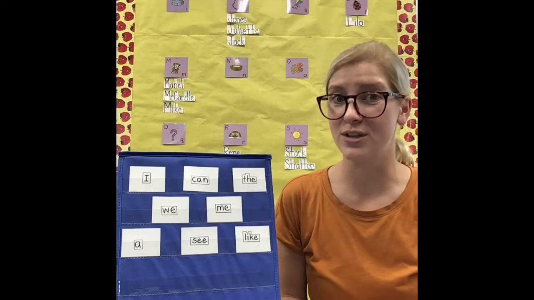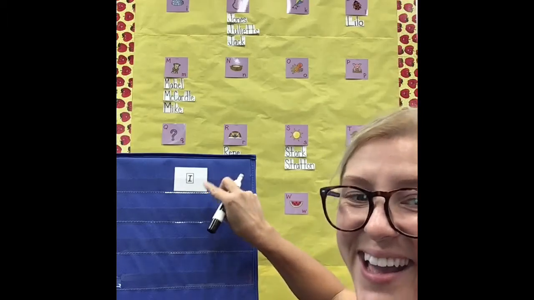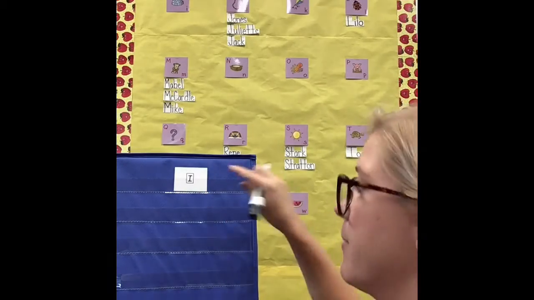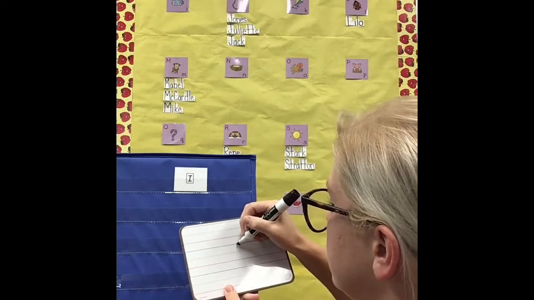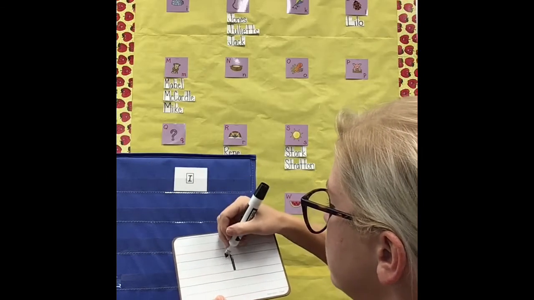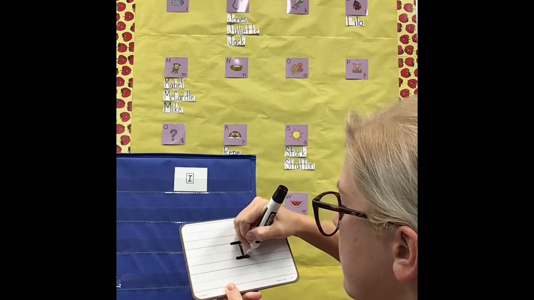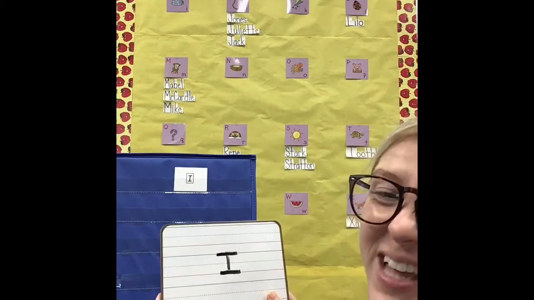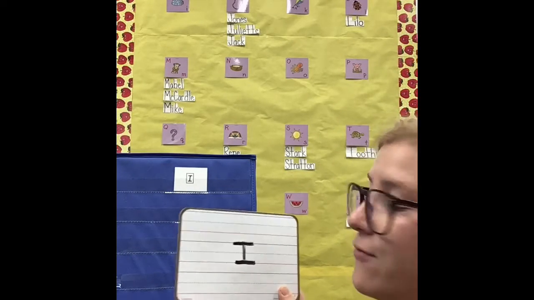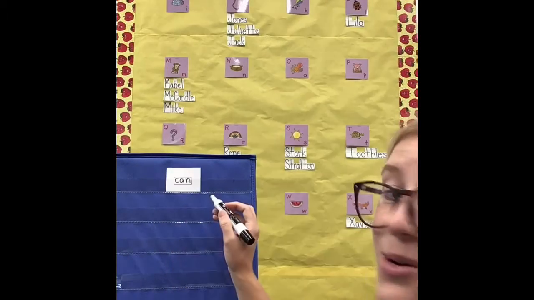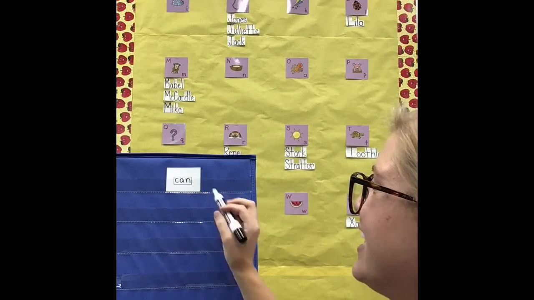To make sure that we really know how to spell and read and write and use these words to communicate, let's practice writing them now. This is the word I. I is the word I use when I'm talking about myself. I goes down and across on top and across on bottom. Remember that sometimes our sight words can look a little different, but this is the way that we write them. The word can, C-A-N, can.